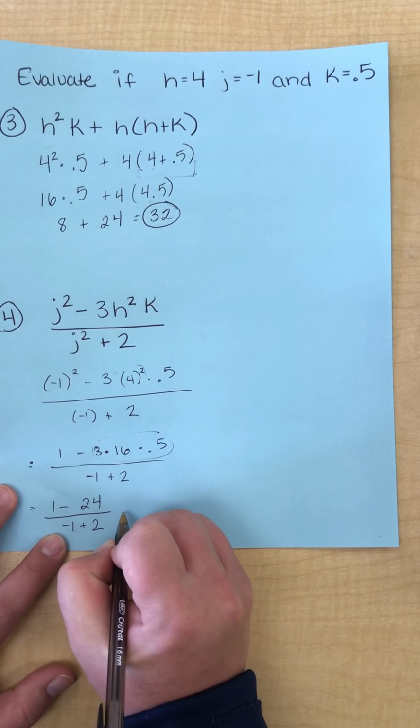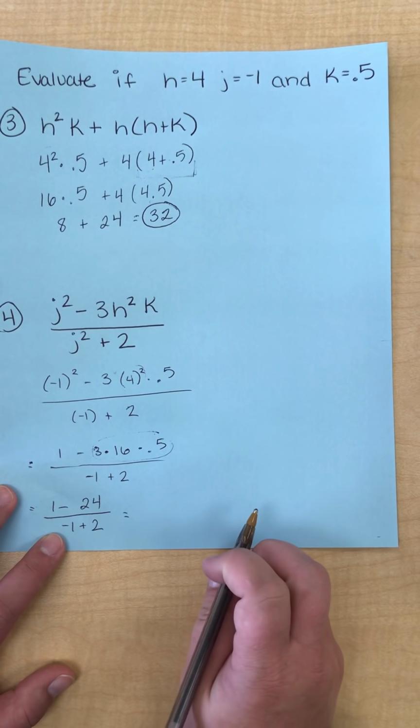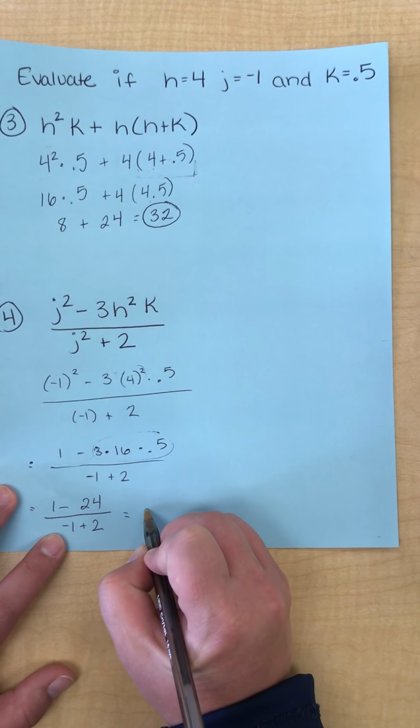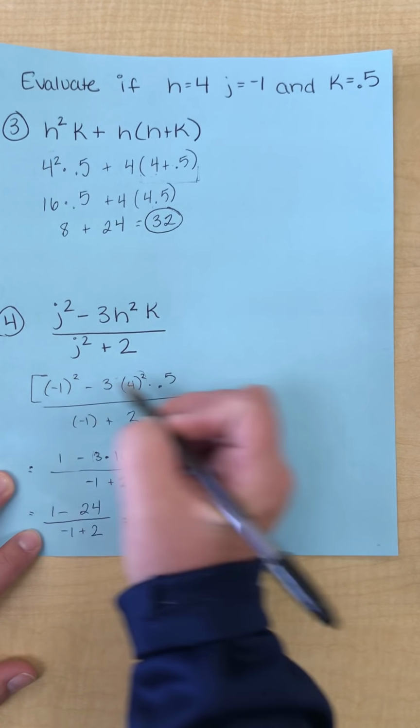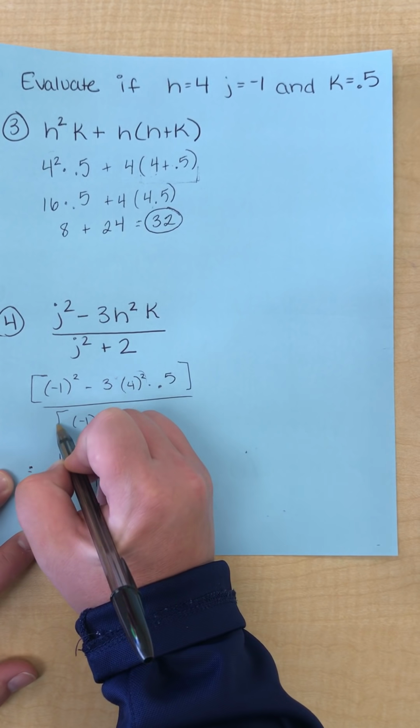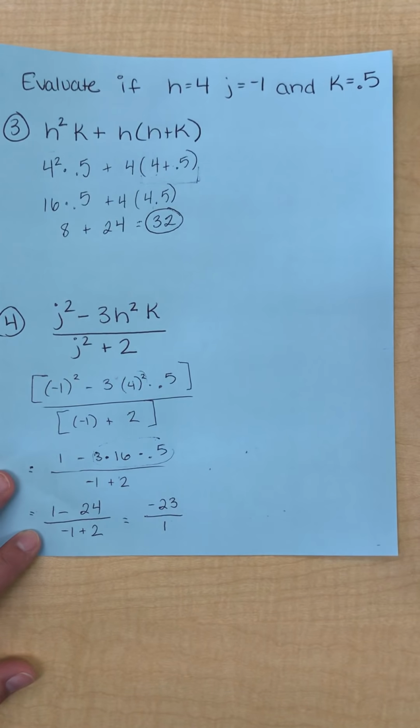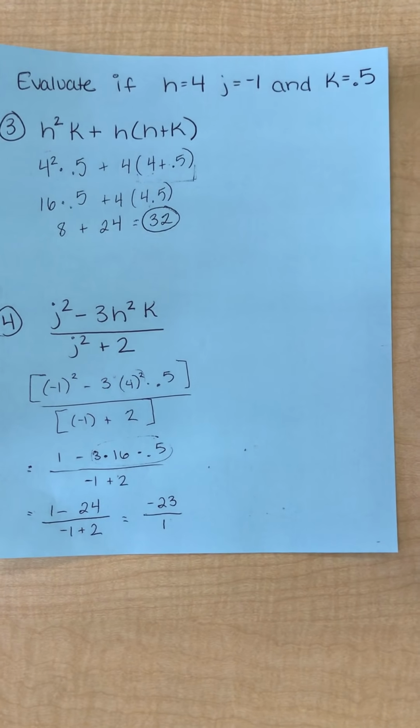And then I'm going to add and subtract. So I've got -23 on the top and 1 on the bottom. And the reason I didn't divide this is because we think of the top and the bottom of a fraction as both in parentheses, so I'm almost simplifying two sets of parentheses before I do my final division. So if I divide those two out, I get -23.